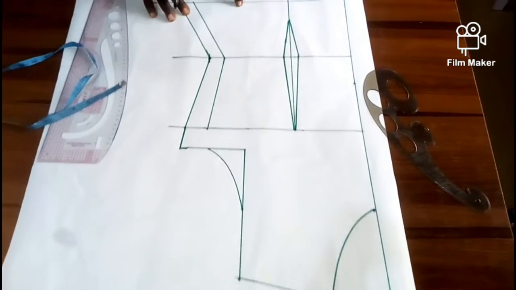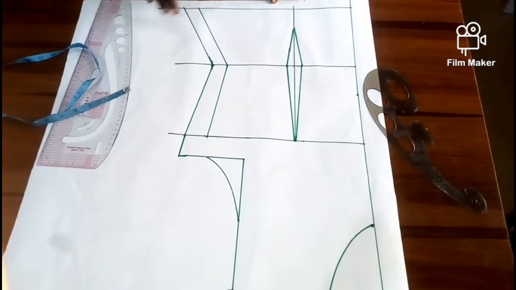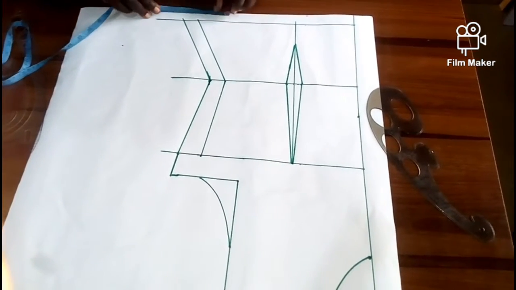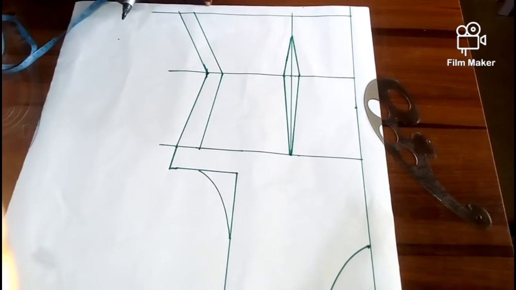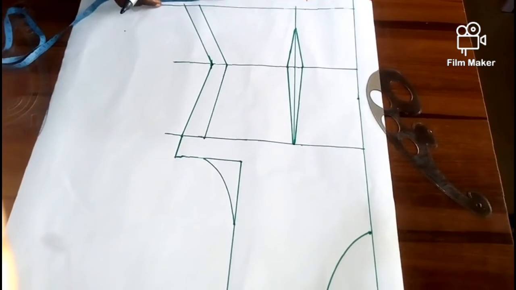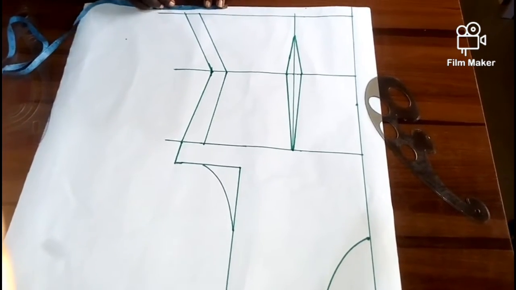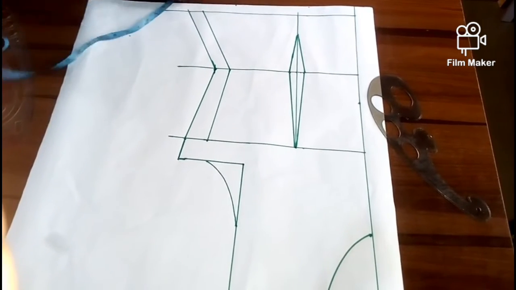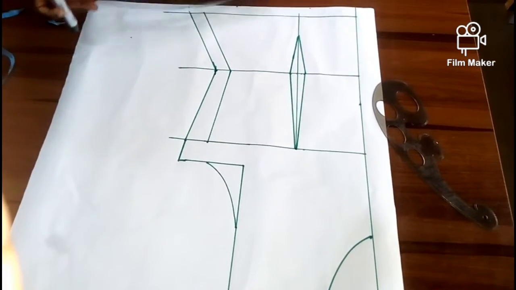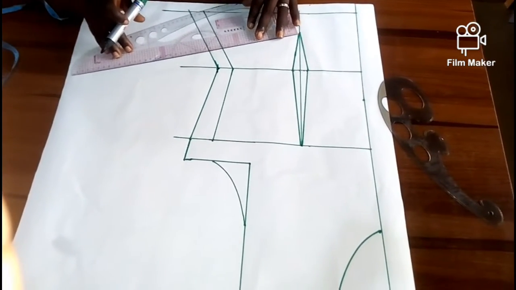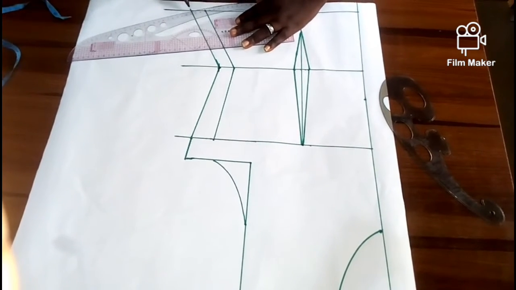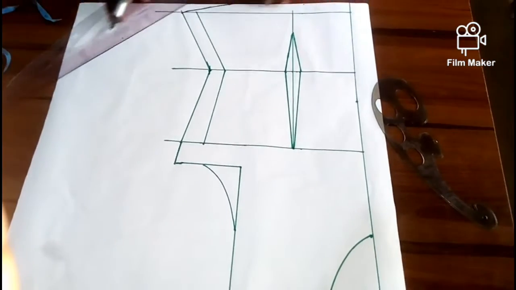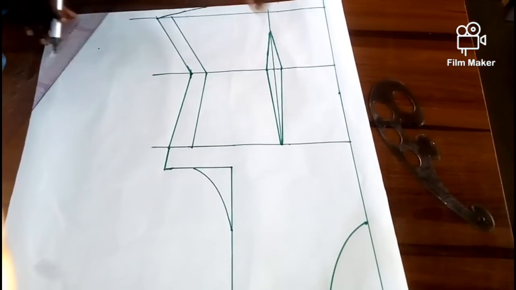Then when you look at this pattern now, you see that this place is pointed. It's not good to leave it this way. So what I will do now, at this hemline here, I will go in by 4 inches. Then I will curve it to meet my hip line. From my hemline, I will curve it to meet my hip line. This is for cutting, cut this way.